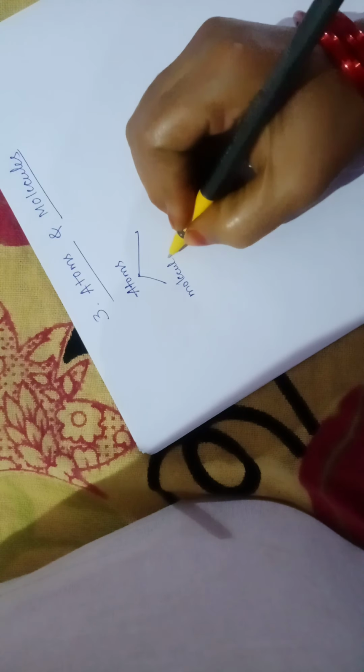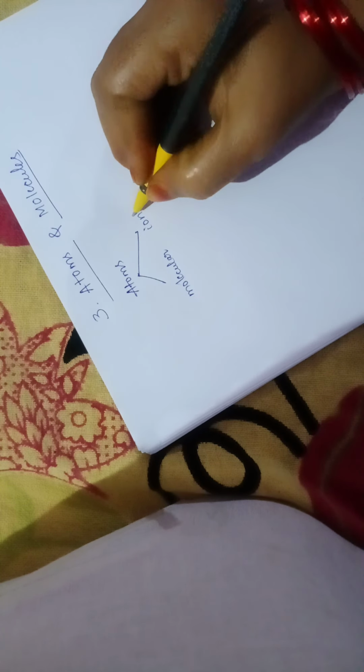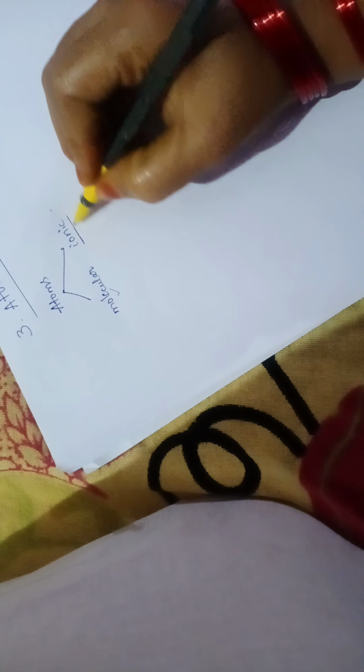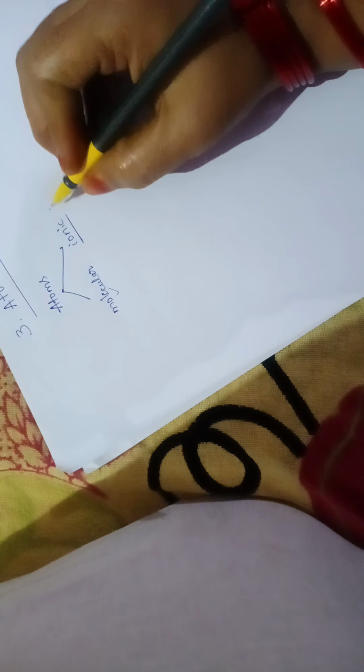So today again we are going to discuss chemistry third chapter, that is atoms and molecules. Okay, so today our topic we are going to discuss is, already we have told that atoms exist in two states, isn't it? What are those? In molecular form, and another one is ionic form. Already we have discussed the molecular one. So today we will discuss what actually are ions.